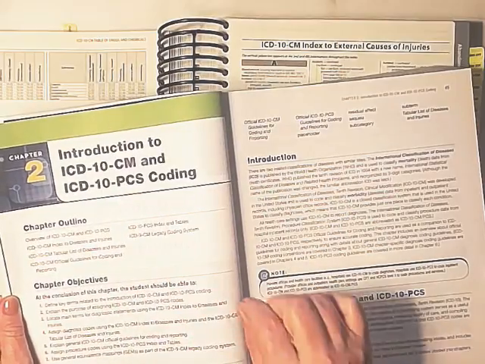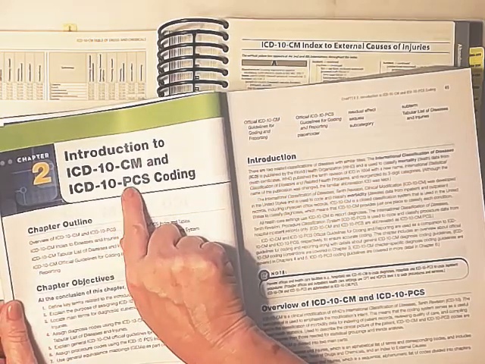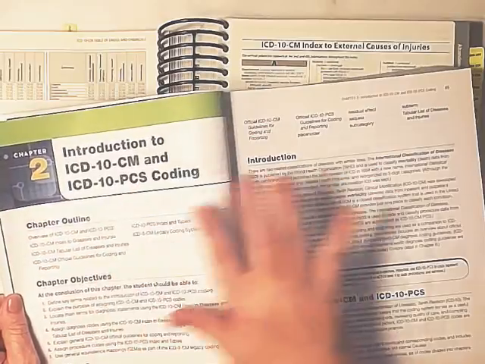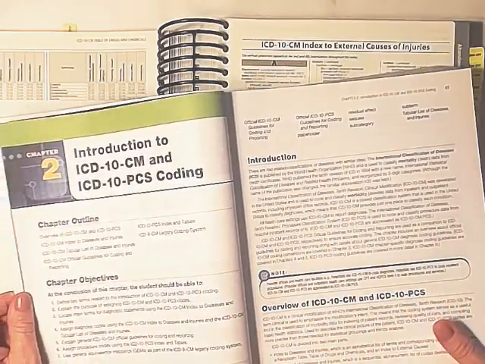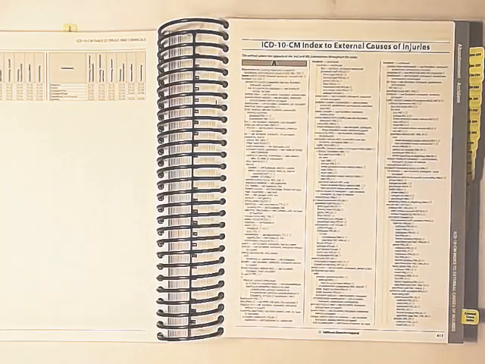For the purpose of the AAPC board, you will not have any ICD-10 PCS. That is only for inpatient coding. So ignore any of that in here unless you're studying for the PCS, or maybe the CCS, and you need to learn the PCS.